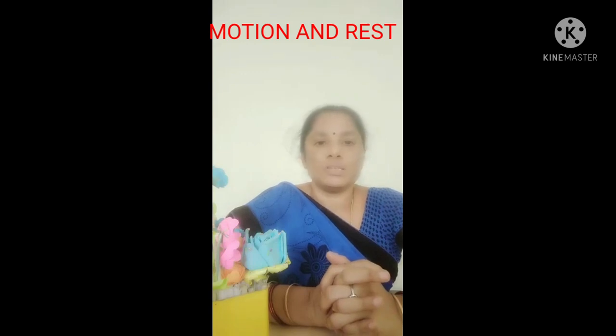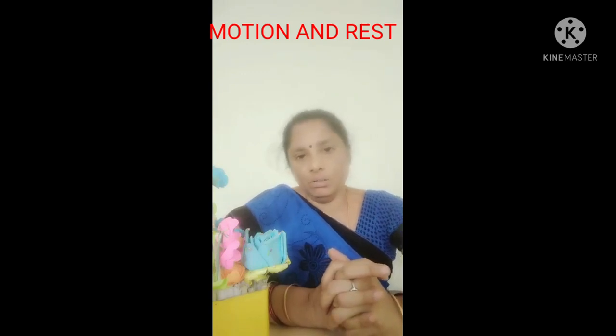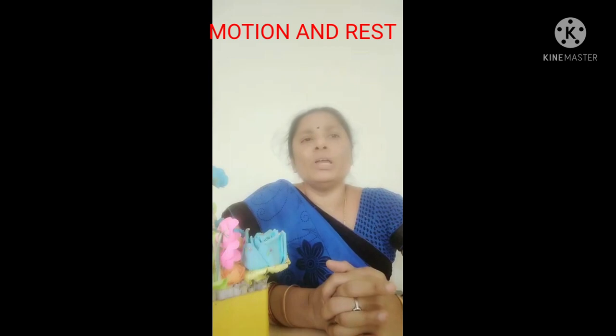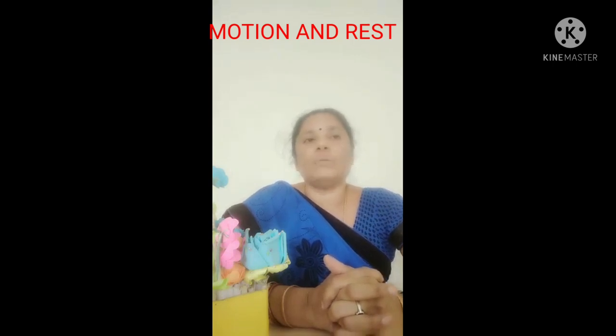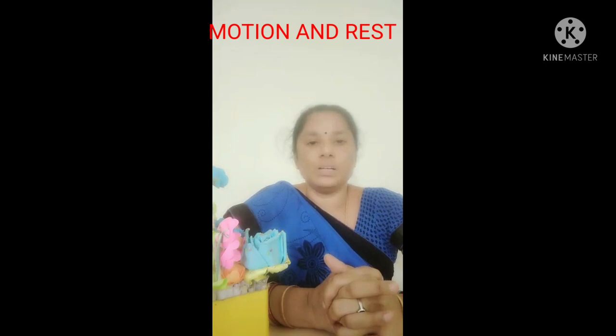Once again, a body is said to be in motion when its position is changing continuously with time relative to the observer.